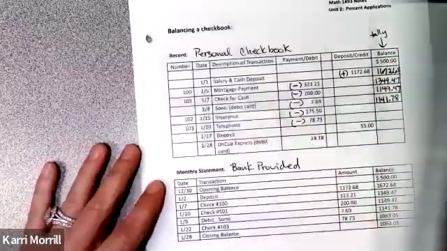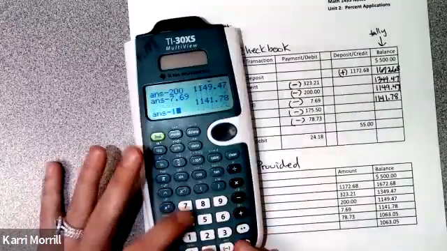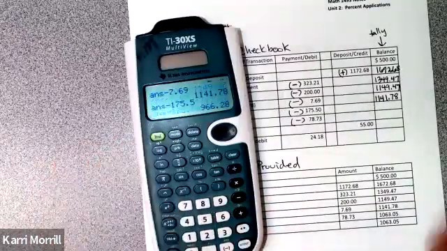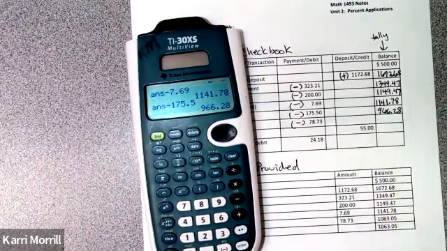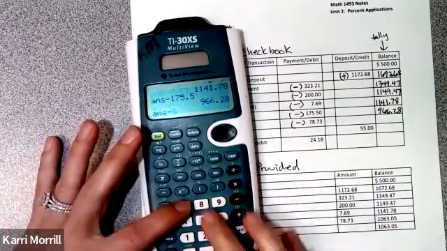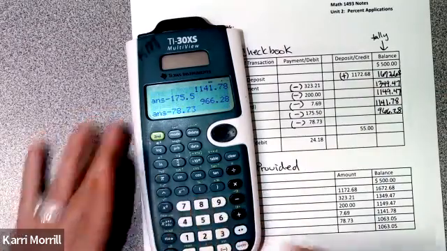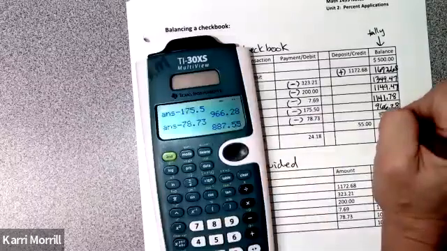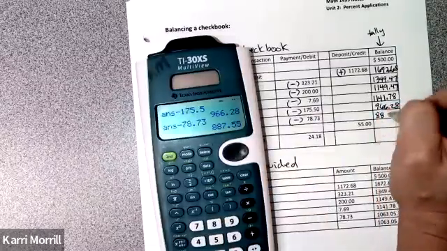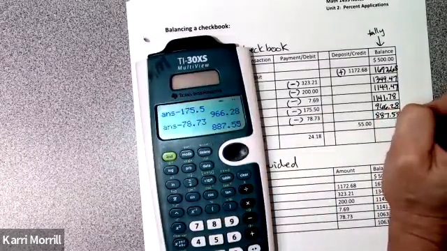So now we're paying an insurance payment of $175.50. So $966.28 minus $78.73, whatever that was for your telephone bill. That's a real cheap telephone bill. It must be just you on your bill.